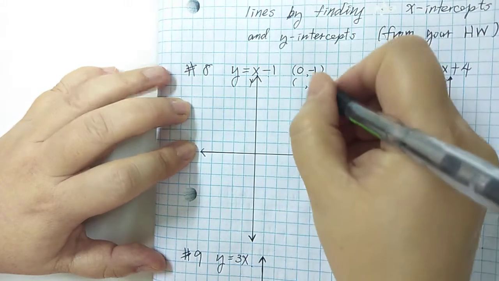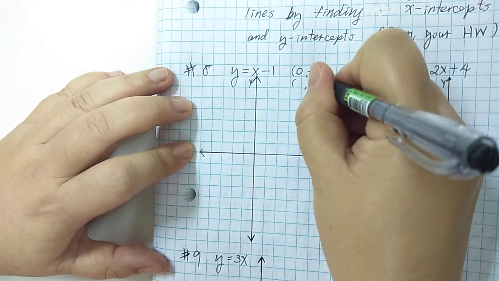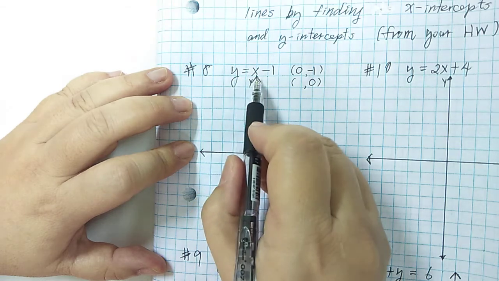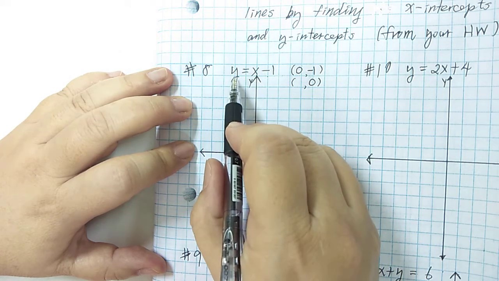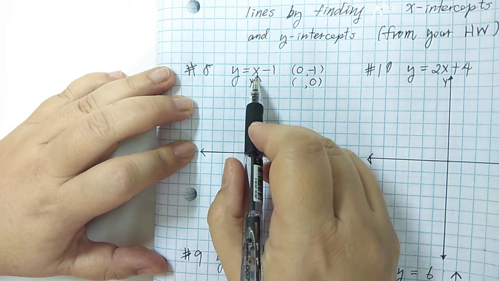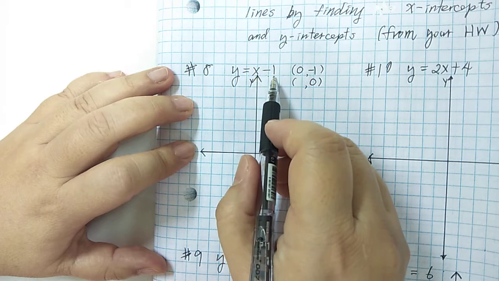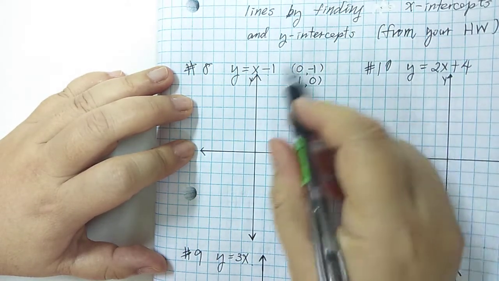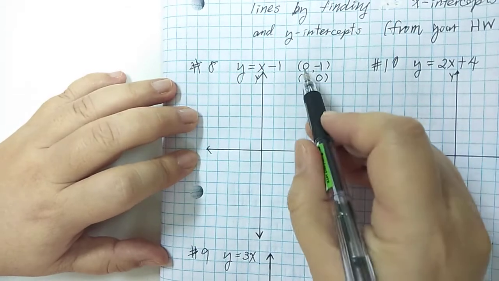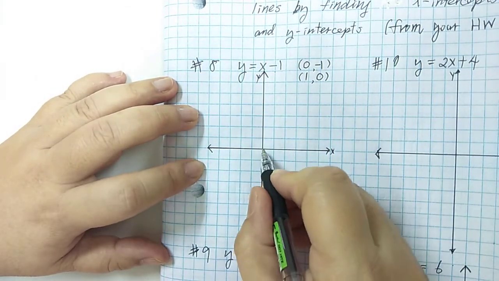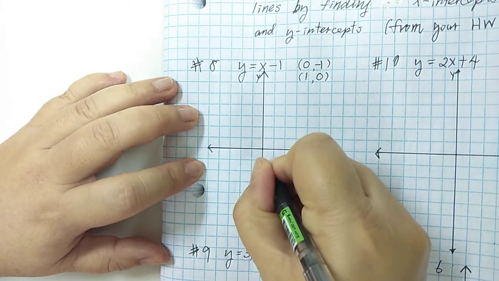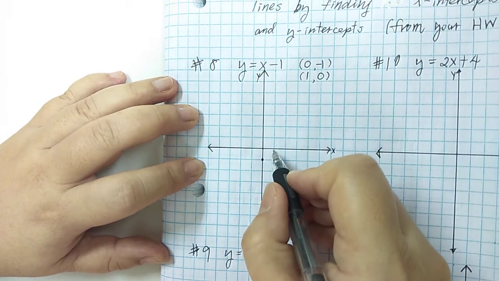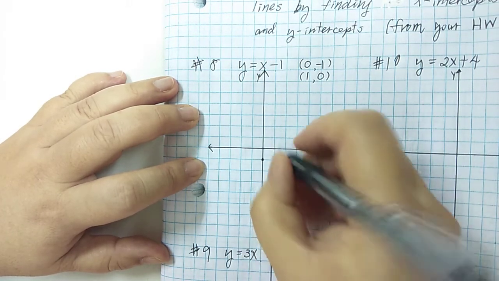And then for the other one, I'm going to let my y be 0. Okay, so if this is 0, then what is x? Well, if this is 0, x would have to be 1 because 1 minus 1 equals 0. So x is 1. So here are my 2 points. I'm going to graph them now. 0, negative 1, and then 1, 0.